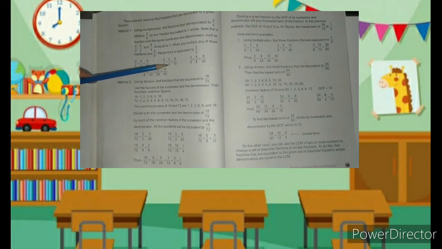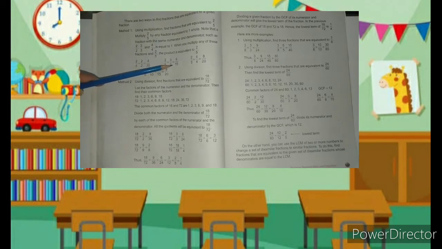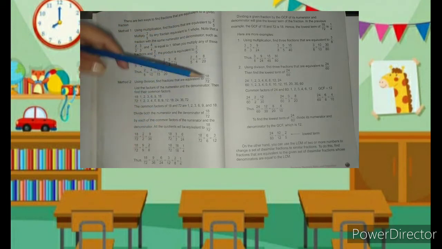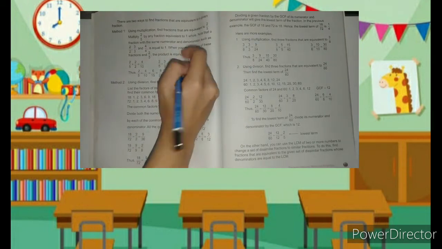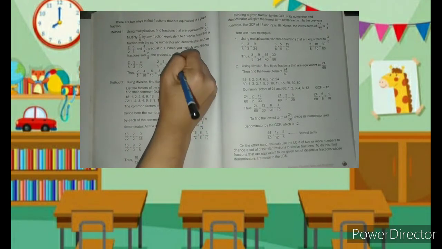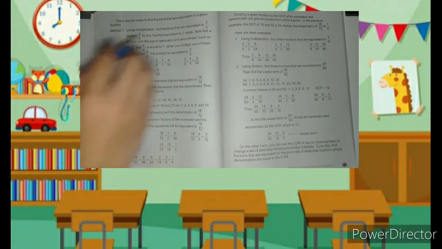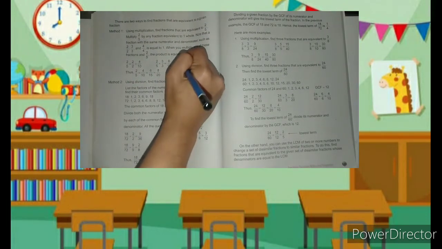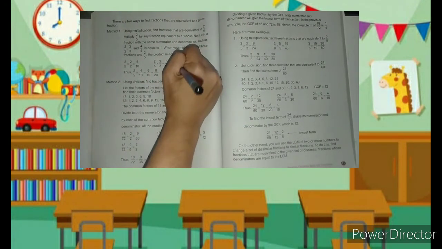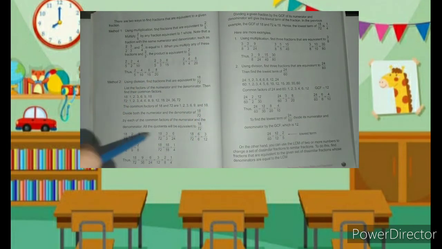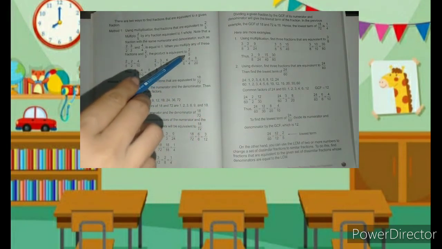Then another: 2/5 times 3/3. 2 times 3 is 6, then 5 times 3 is 15. We will reduce this to the lowest term by dividing both by 3. So 6 divided by 3 is 2, then 15 divided by 3 is 5. So it's still 2/5. Then 2/5 times 4/4.